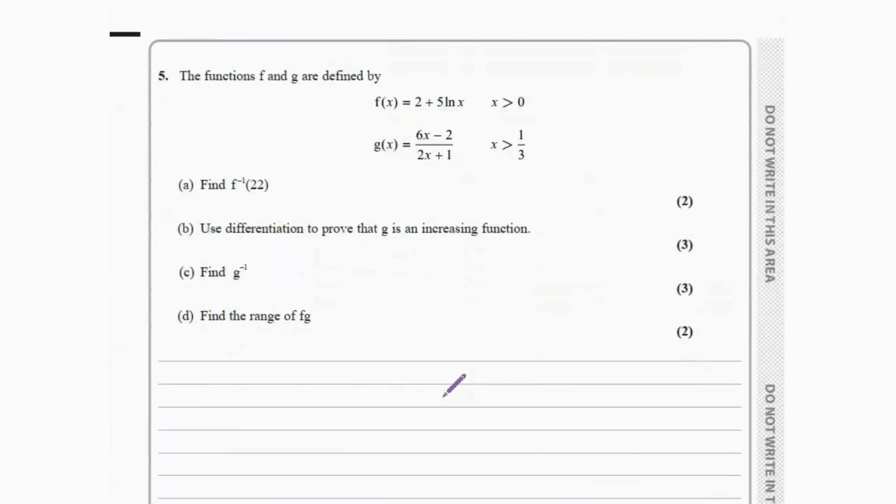The functions f and g are defined by f of x equals 2 plus 5 ln x, where x is greater than 0, and g of x equals (6x minus 2) over (2x plus 1), where x is greater than 1 over 3. We have to find f inverse of 22. So let's first find the inverse.